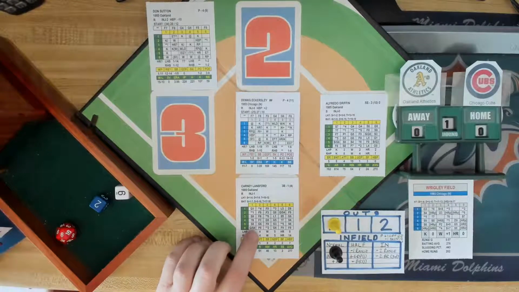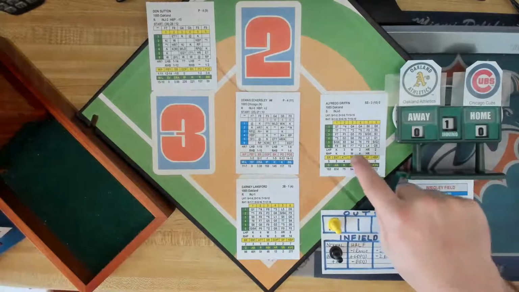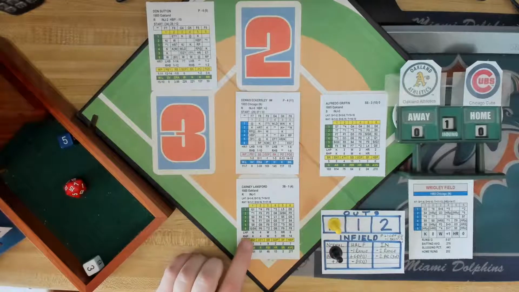Lansford doesn't strike out often, so we're going to do a hit and run. Makes sense to do it here. Plus, Griffin has a very good steal rating just in case. So we'll do the hit and run. It is on. 5-3 from Eckersley. That is a strikeout chance. And that 15 is going to be way too high.